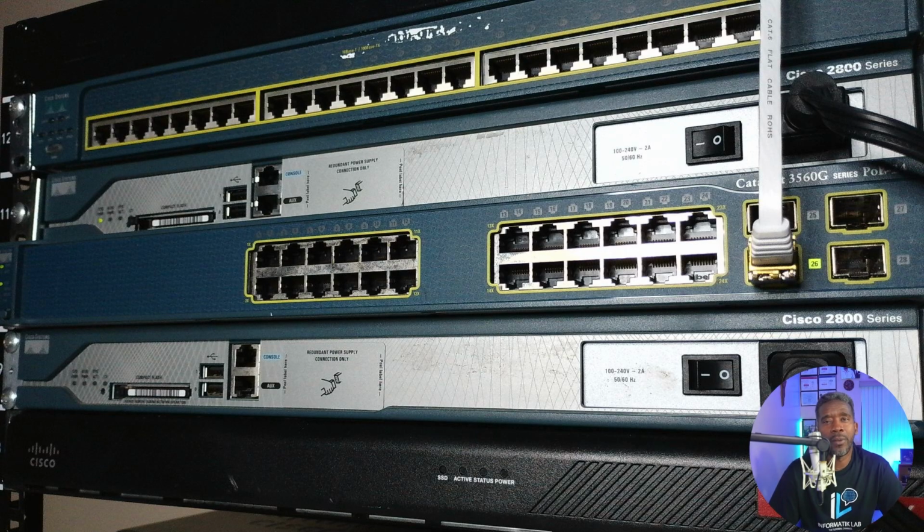Okay, at this point your router and switch are properly identified, reachable, and ready for further configuration. This setup forms the foundation for routing, VLANs, and advanced services in later labs. Keep practicing, document your work, and I'll see you next time for the next video.